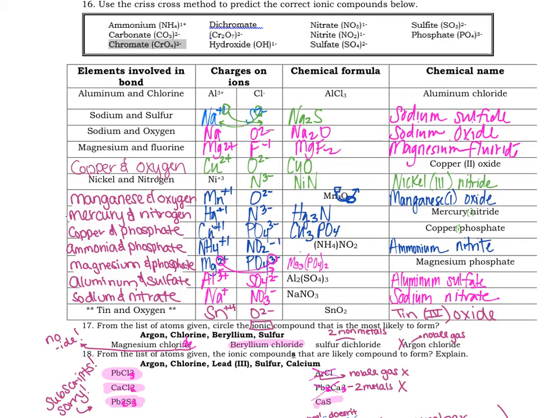In order to name it, again, cation first, don't do anything to that name. Anion second, drop the ending and add IDE. The only time that we are going to need a Roman numeral is with something like nickel(III) nitride. That 3 indicates that it has a +3 charge, and that's because it is a transition metal. So I don't do anything different other than adding that Roman numeral.